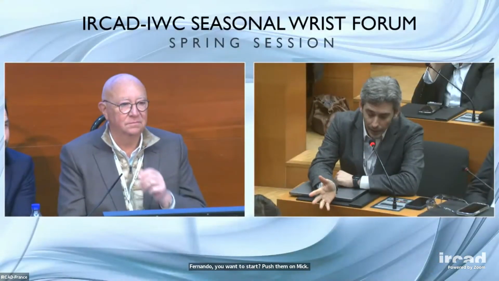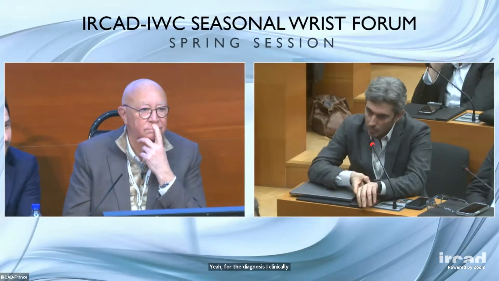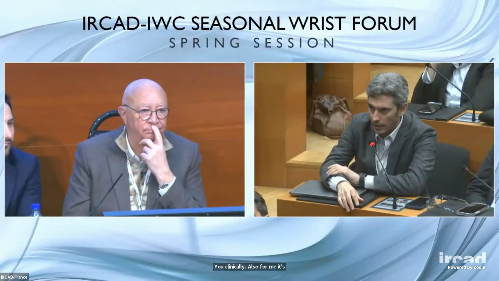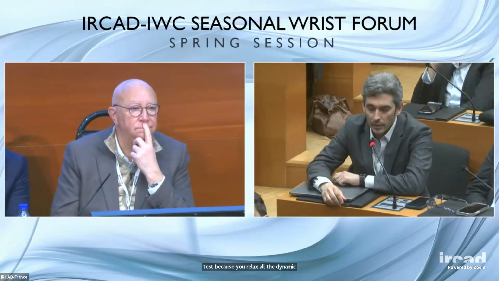Yeah, for the diagnosis, clinically, I touch the dorsal portion of the scapholunate, also the volar side of the scapholunate. I do the test of the extension of the fingers. This is a really sensitive test. And then the Watson test, clinically. Also for me the flapping test is useful, because you relax all the dynamic stabilizers. So if a patient can do that, it's not probable to have an injury. So that is from a clinical point of view.